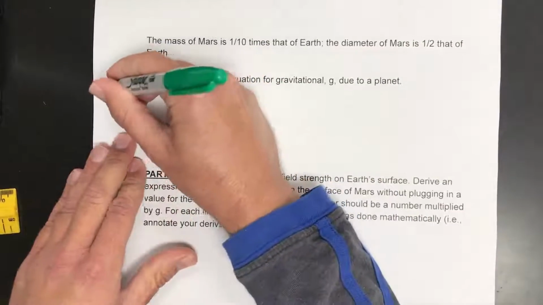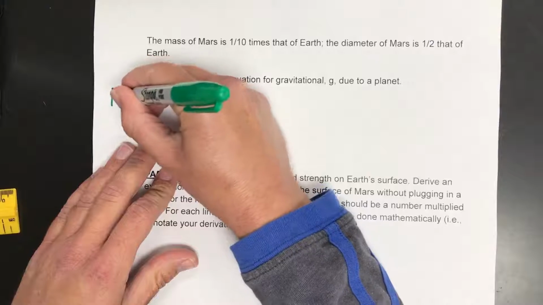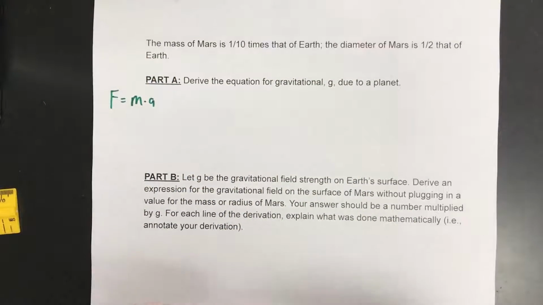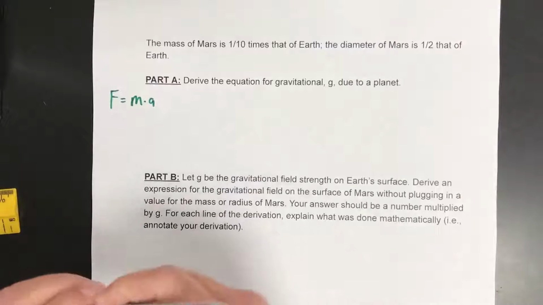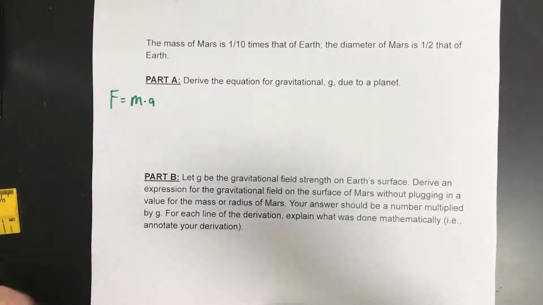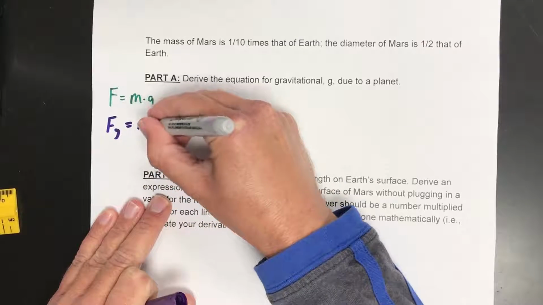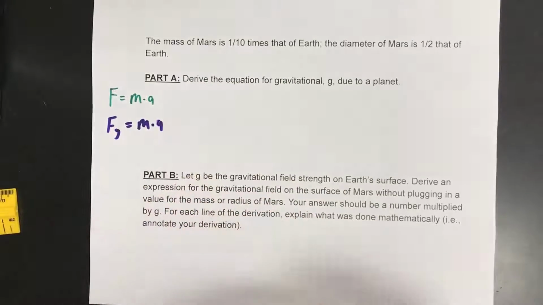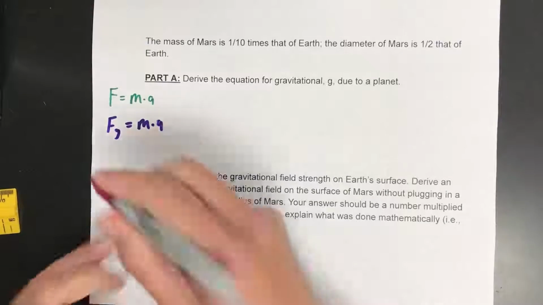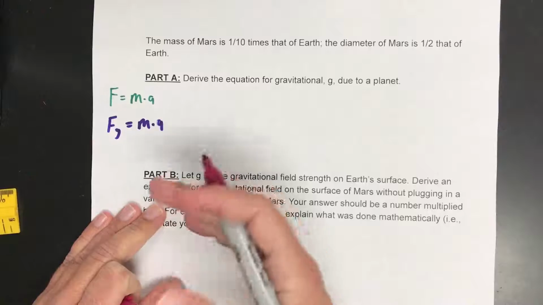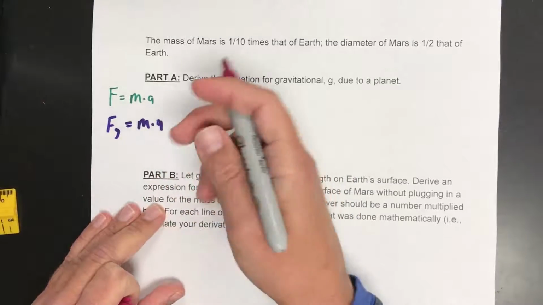So let's write down what we know. We know that a force is equal to mass times acceleration. Now, there's only one force on something free falling, and that is the force of gravity. So the force of gravity is equal to mass times acceleration. But we've got to show why this force of gravity simplifies down to just mg. How do we get g, little lowercase g, in the first place?